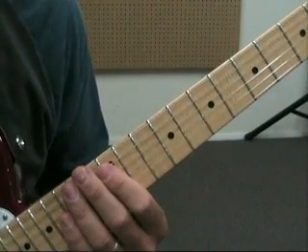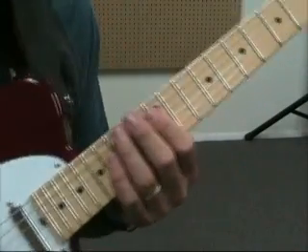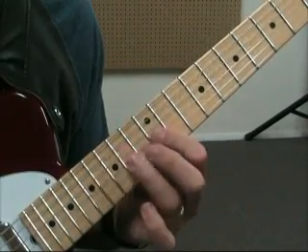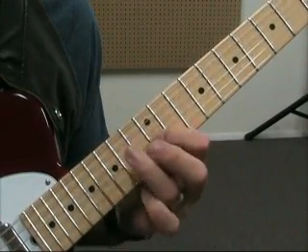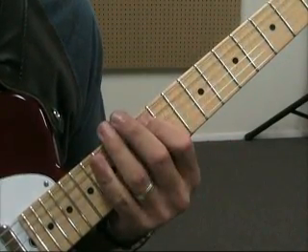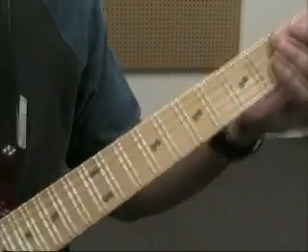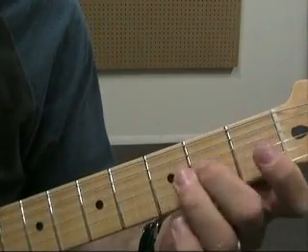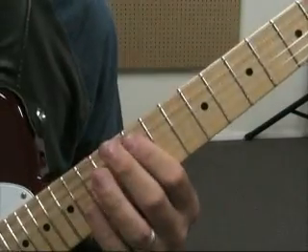Beyond that, we're actually just starting to duplicate things. This up here at the 12th fret in the 12th position is just the scale that we played in the open position, using open strings down here for all of the notes that are actually on the 12th fret up here.